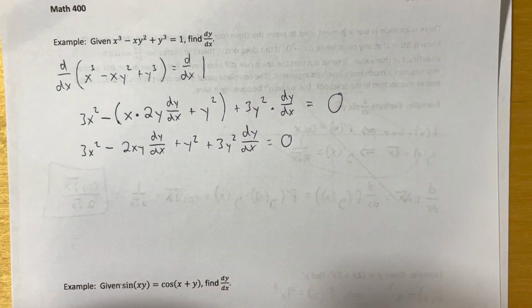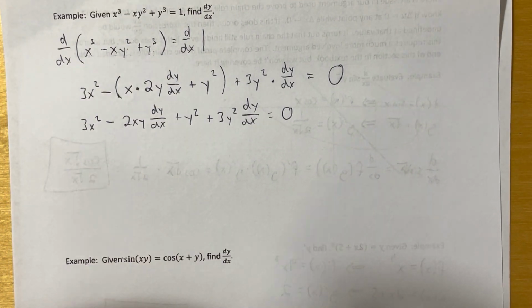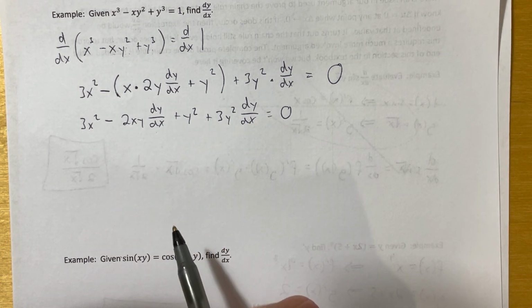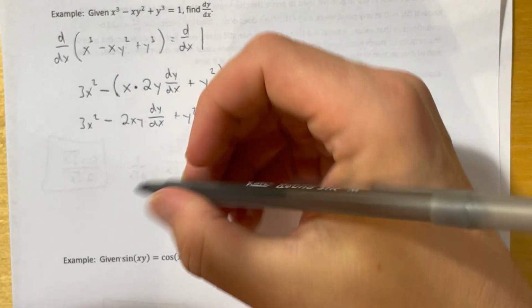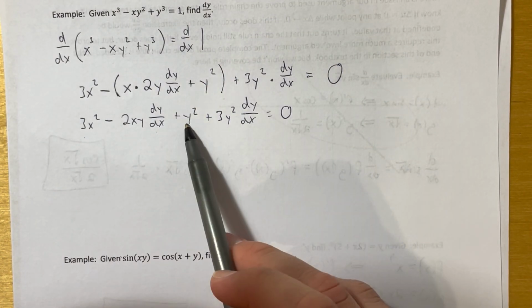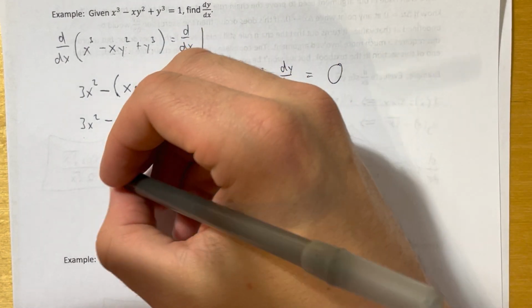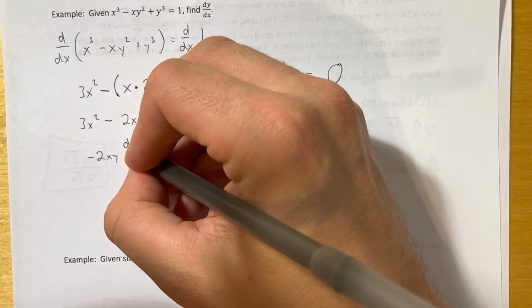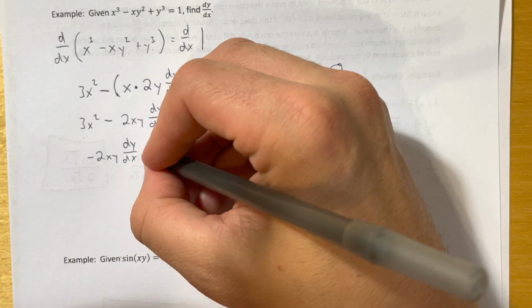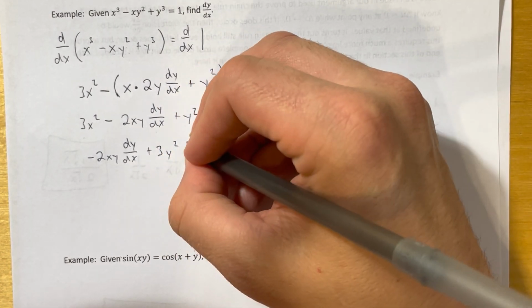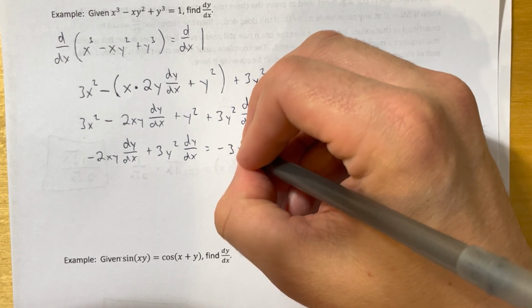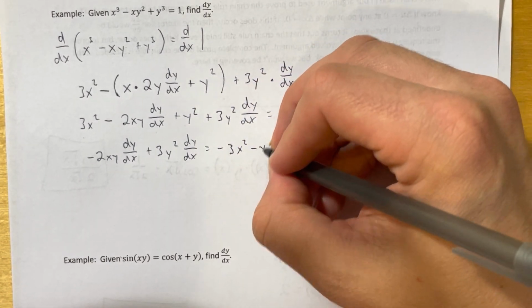equals 0. In order to solve for dy dx, I want to collect all of the terms that contain a dy dx on one side of my equation and get everything else moved over to the other side. So I need to subtract the 3x squared and the y squared over to the left, which will give me this, negative 2xy dy dx plus 3y squared dy dx equals negative 3x squared minus y squared.